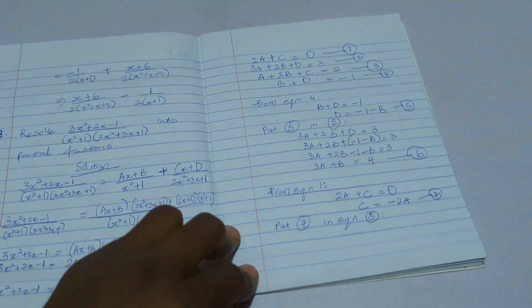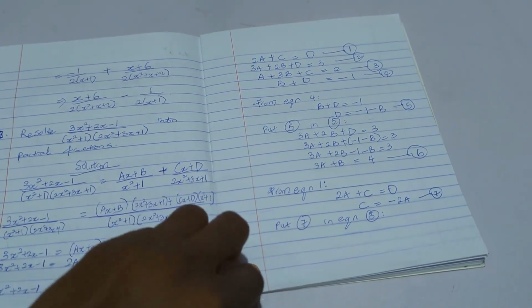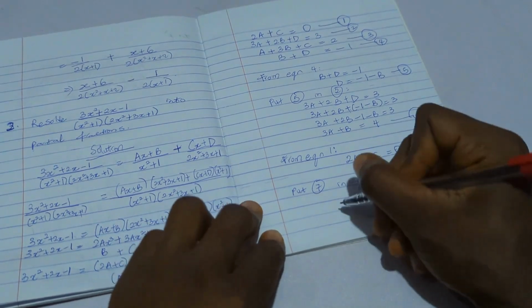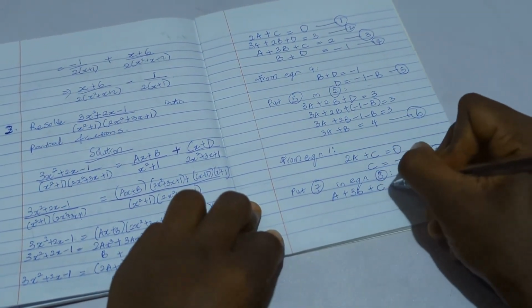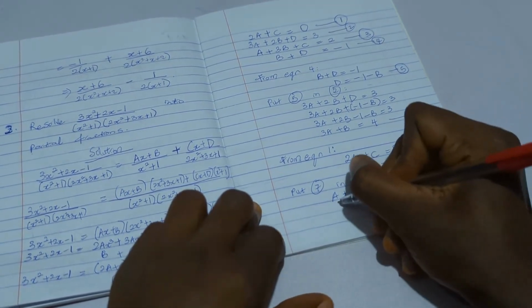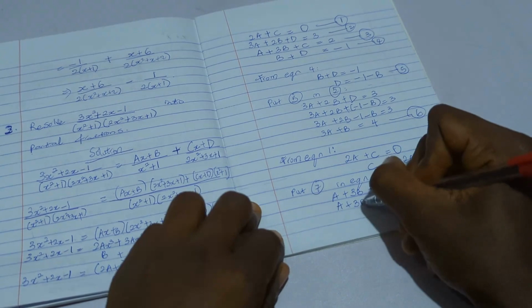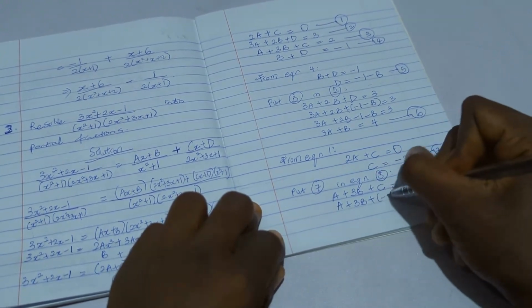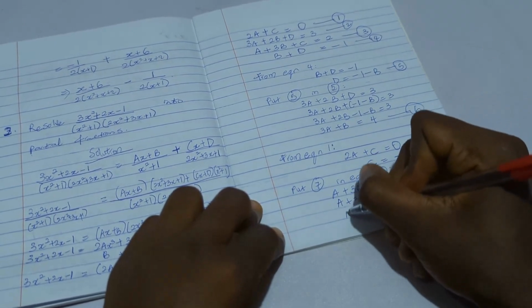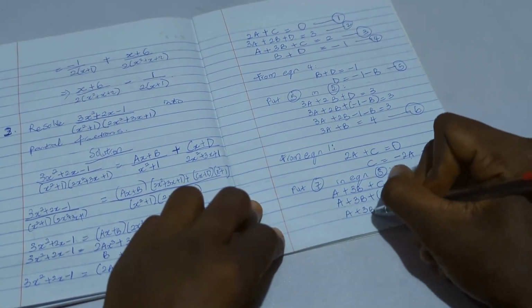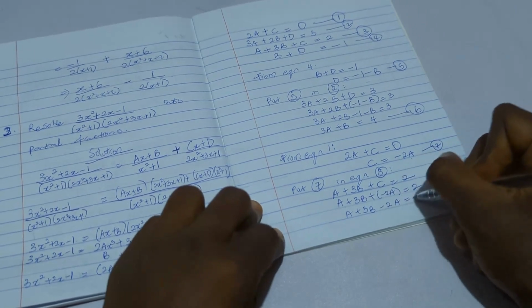If we put it in equation 3, you will see what equation 3 told us, that A plus 3B plus C is equal to 2. So I have A plus 3B plus -2A equals 2.